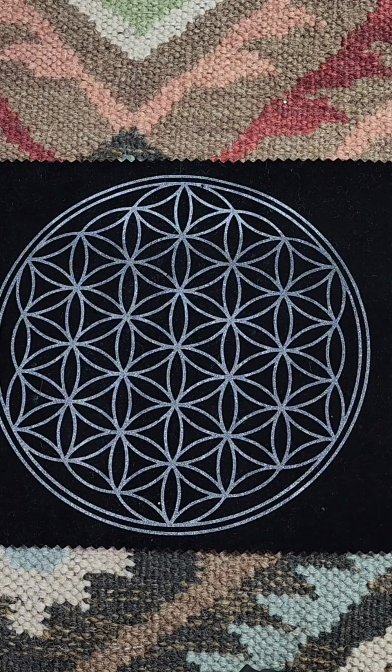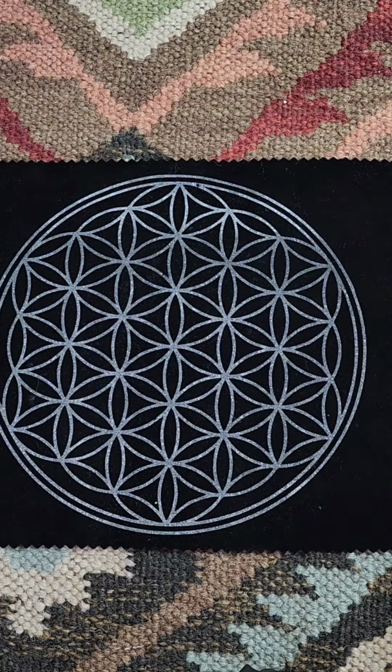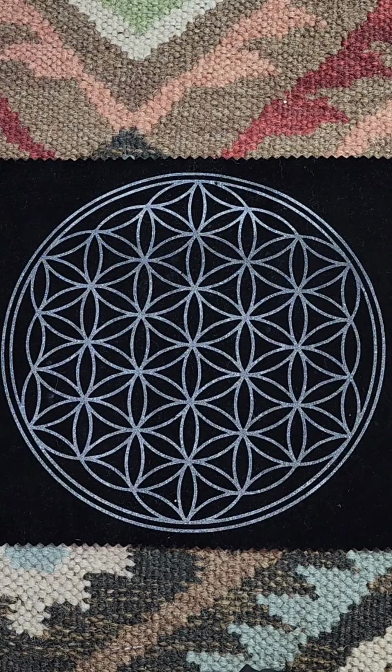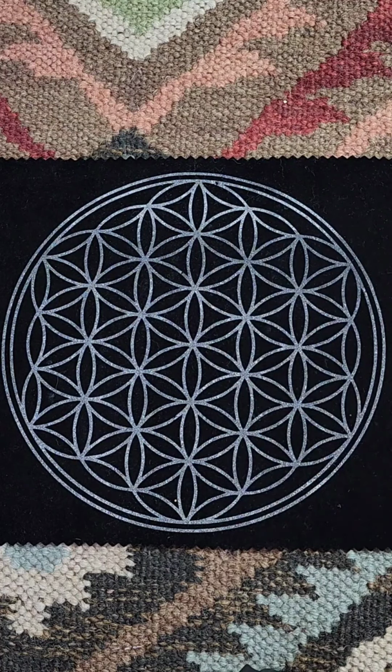You can read lots about the Flower of Life. It's a really beautiful and wonderful symbol. Certainly gives a great focal point for your crystal grid. Now, the reason I chose this one is that personally, I respond to this shape and pattern in a really open, loving way. I feel my heart opening.